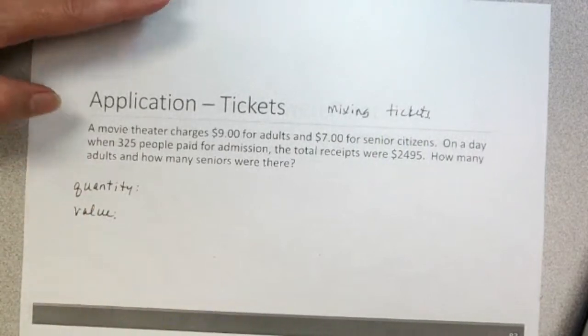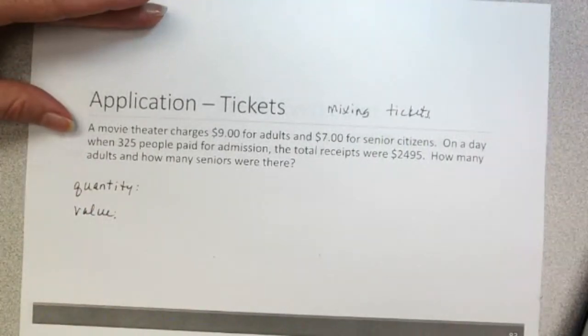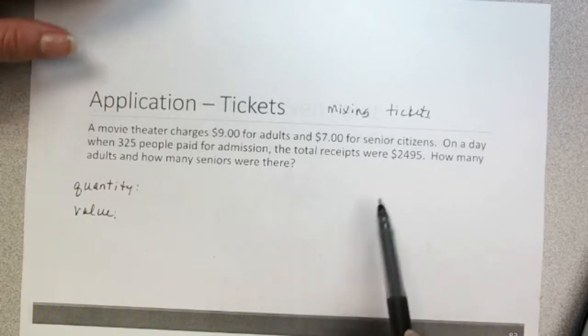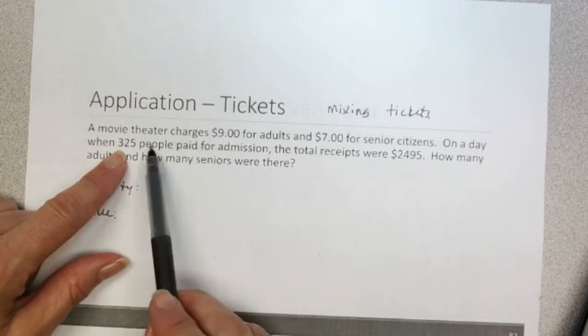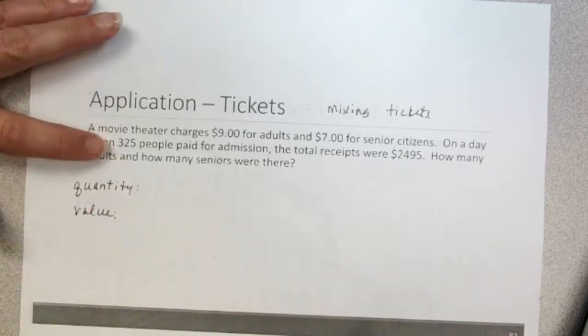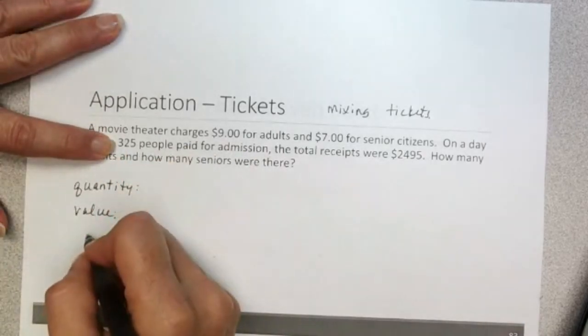All right, so what quantities do I have here? I think I have a quantity of tickets, right? 325 people paid for admission, so 325 tickets were sold. So I'm going to need to assign some variables.